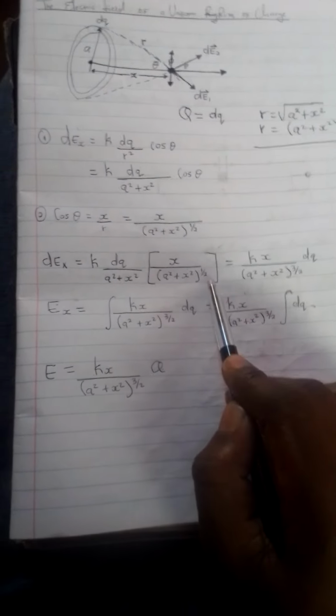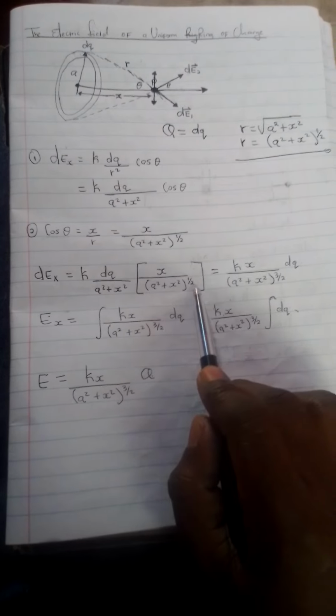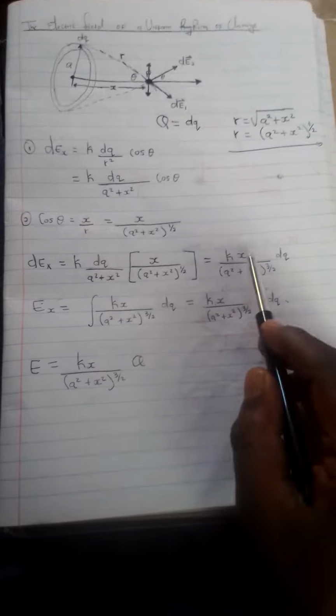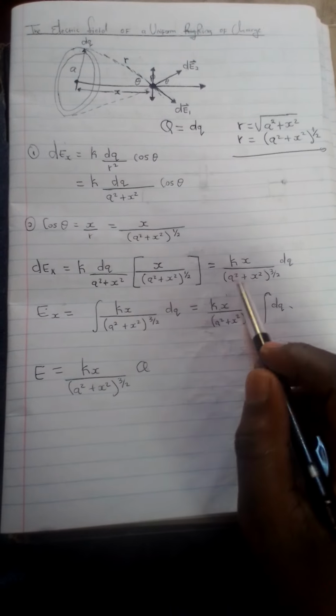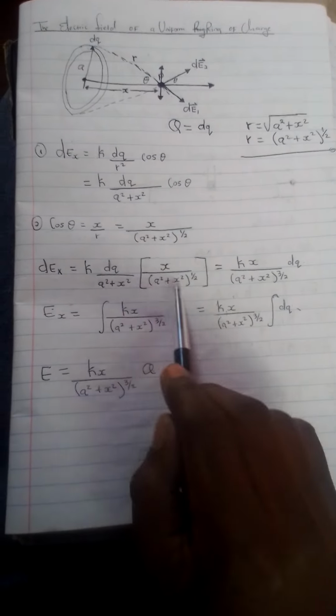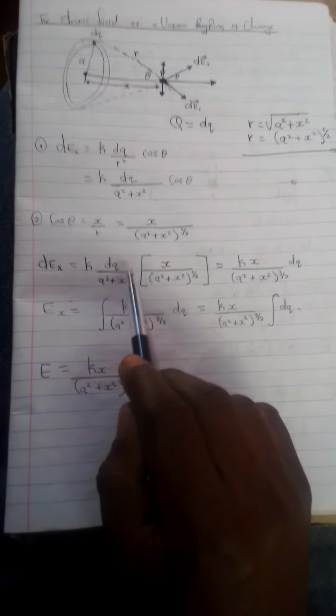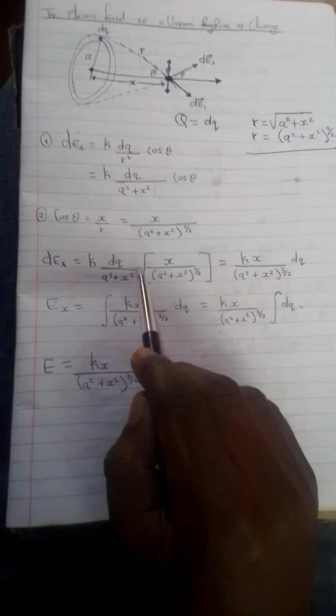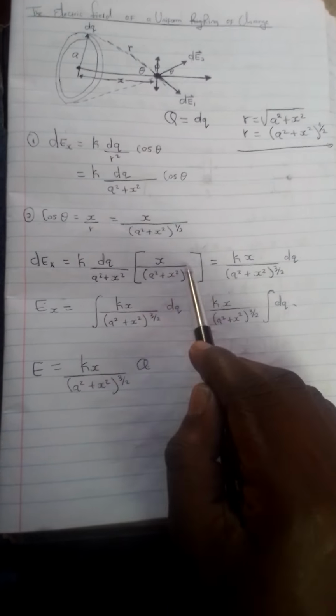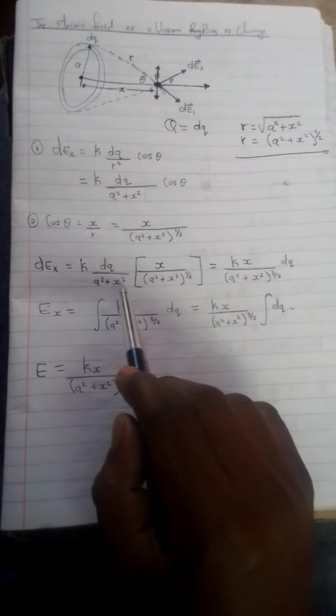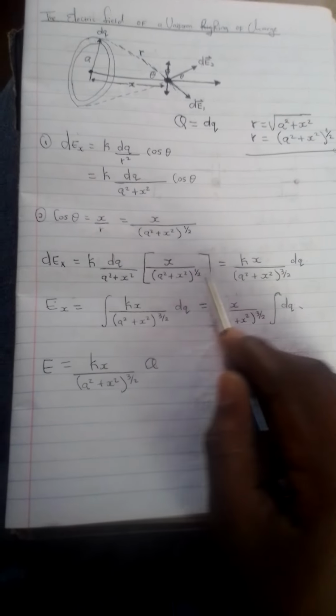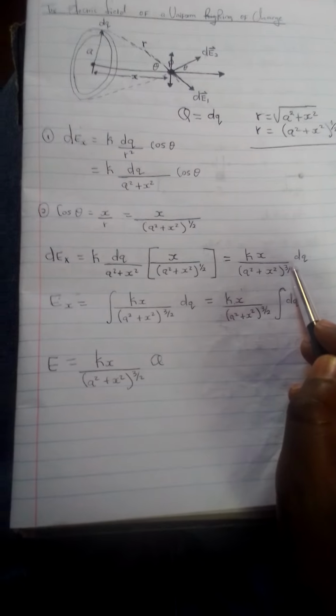Okay, and then at the end, I end up having, oh, these are the like terms. Remember that this one is to the power of 1, and this one is to the power of 1 over 2. As we know that when we add 1 and 1 over 2, we get 3 over 2.